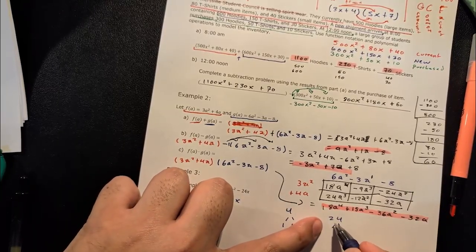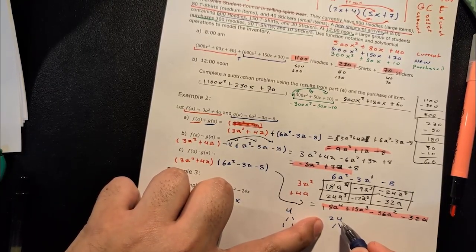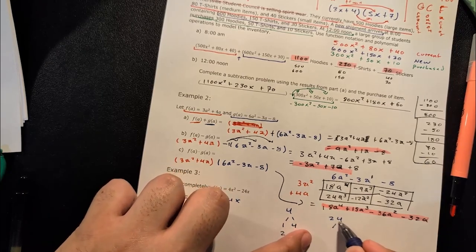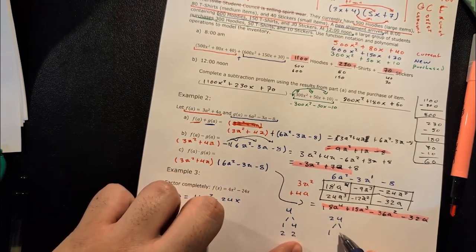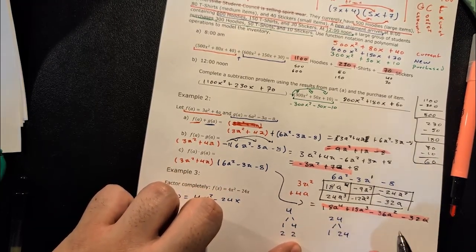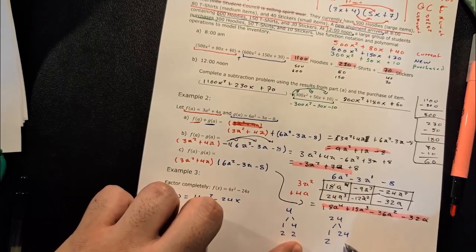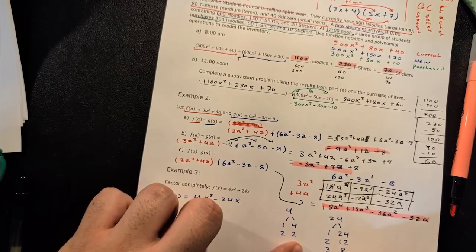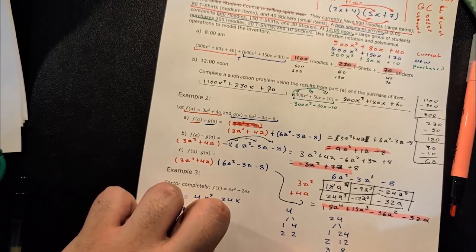Here, 24. We can break it up as 1 and 24. And then 2 and 12. And then 3 and, what is that, 8? 8. And 4 and 6. I can't do 5. And if I do 6, well, now we're back up here.